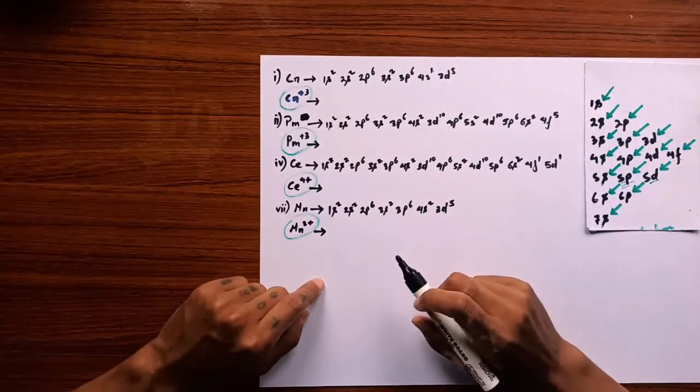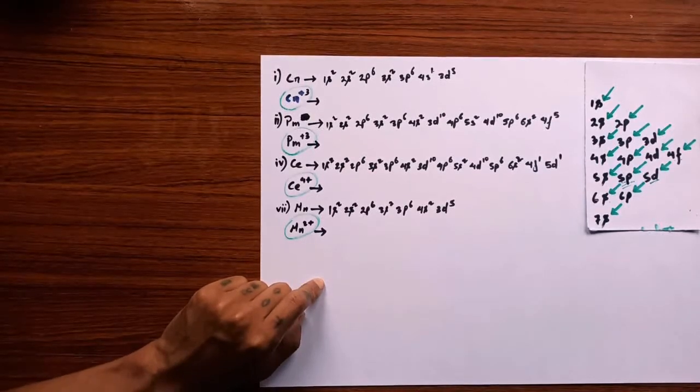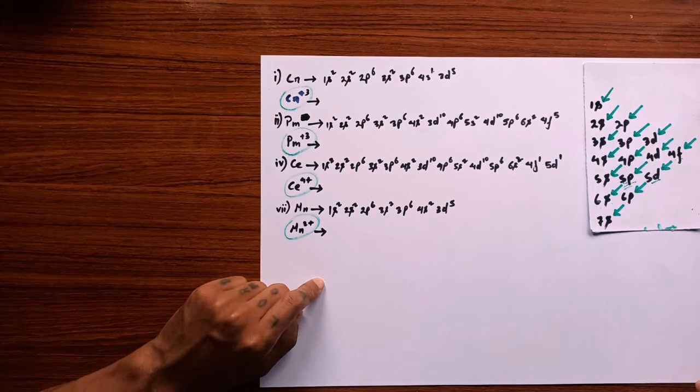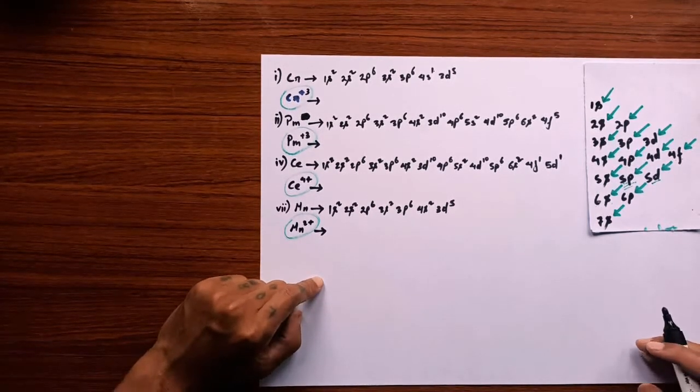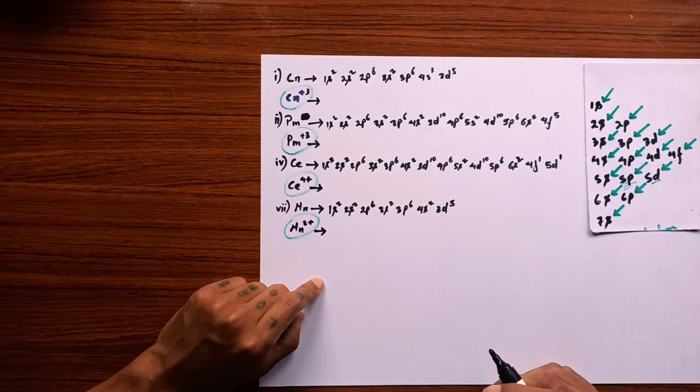Okay, in this video we'll talk about some of the exercises regarding the previous introduction of the d and f block elements. So if you haven't watched the d and f block element introduction, please go and watch it, because we need a lot of understanding of electronic configuration to do all these exercises.